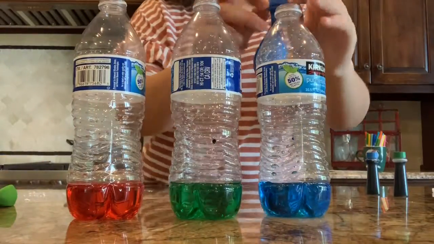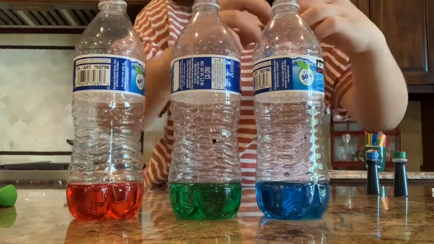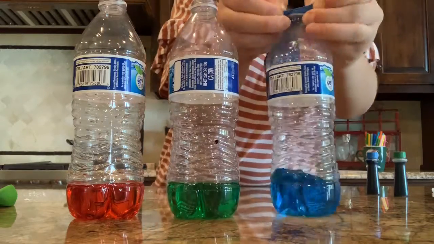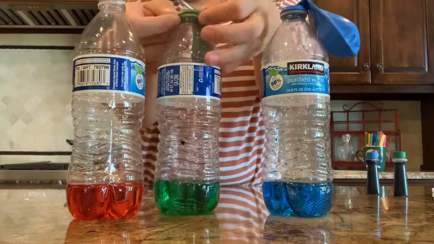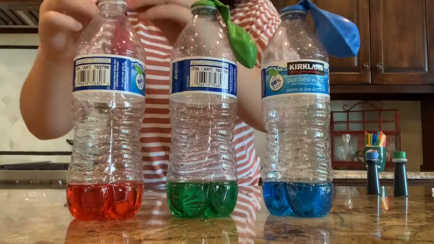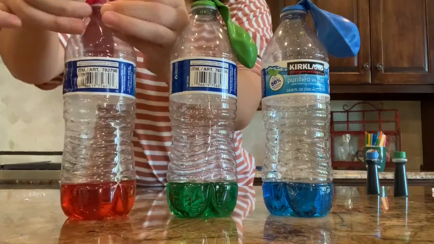So now you're going to put your balloons on top of your water bottles, making sure that the entire base of the balloon is covering the entire top of the water bottle. You're going to put, obviously, balloon number 1 on water bottle number 1, balloon number 2 on water bottle number 2, and balloon number 3 on water bottle number 3.